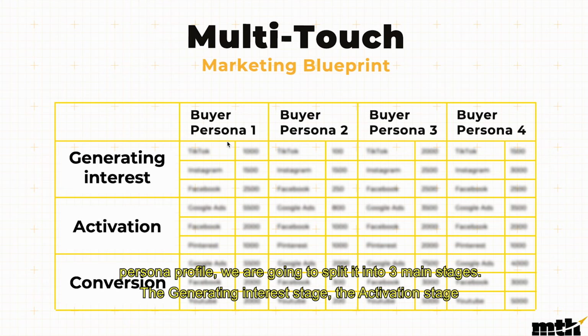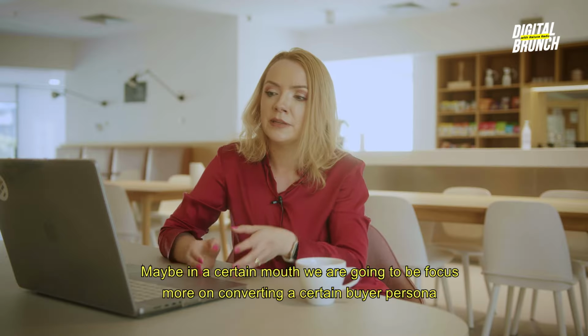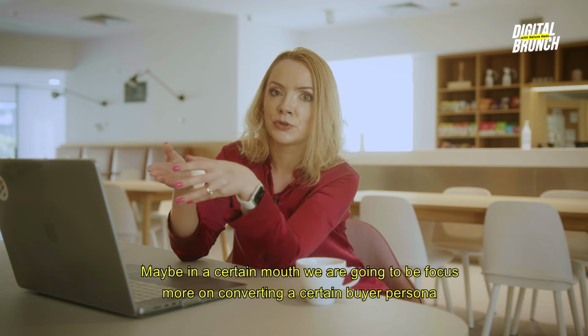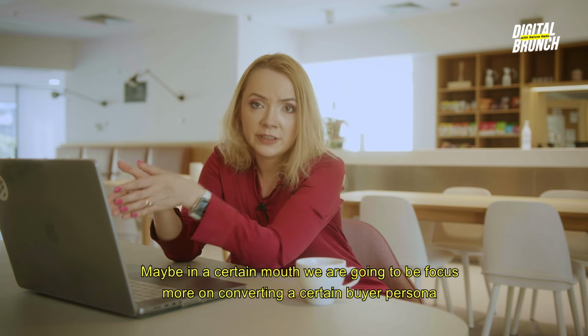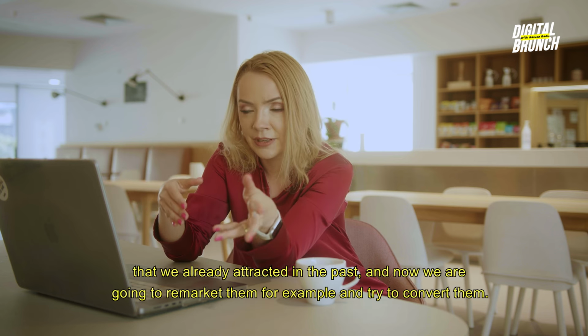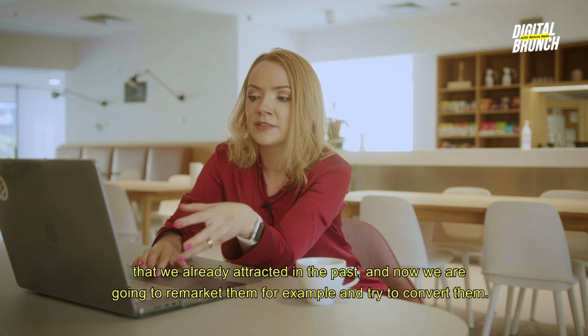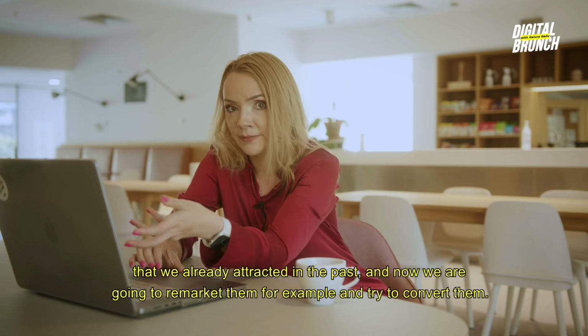We are going to split it into three main stages: the generating interest stage, the activation stage, and the conversion stage. And of course, this is also going to be dynamic. Maybe in a certain month we are going to focus more on converting a certain buyer persona that we have already attracted in the past, and now we are going to remarket them, for example, and try to convert them.